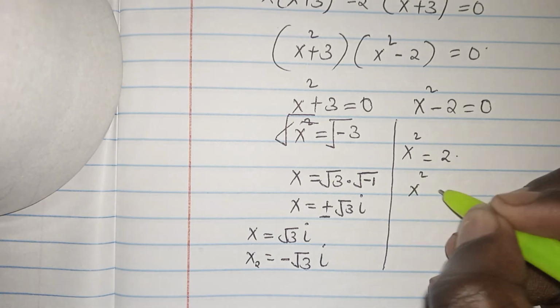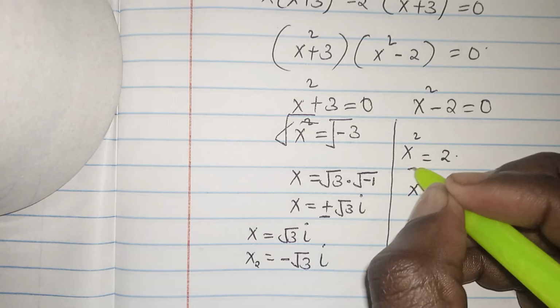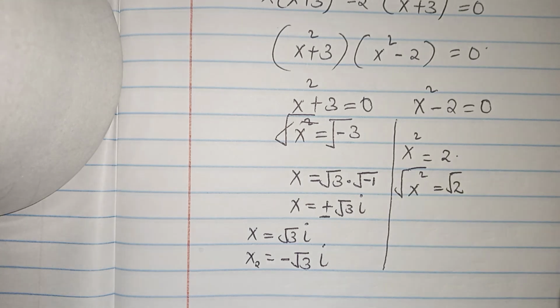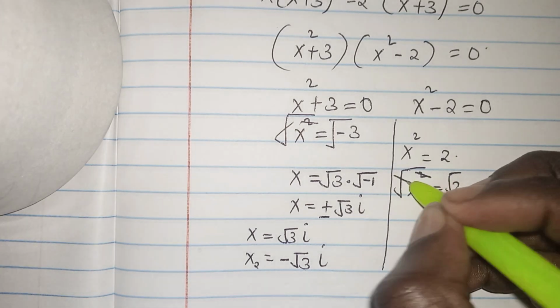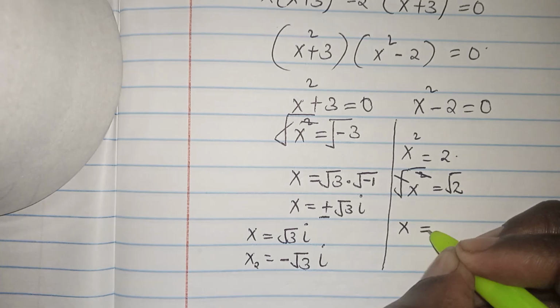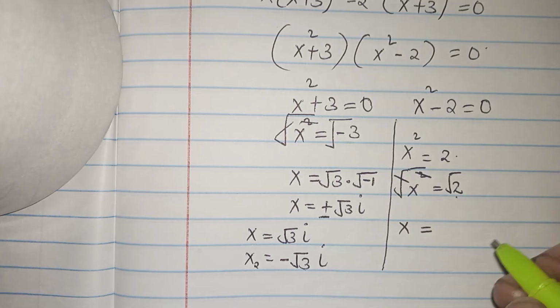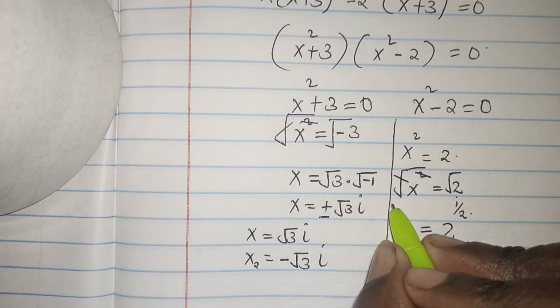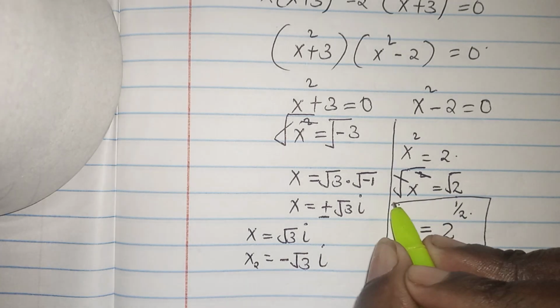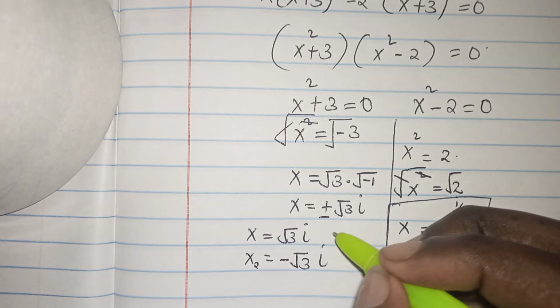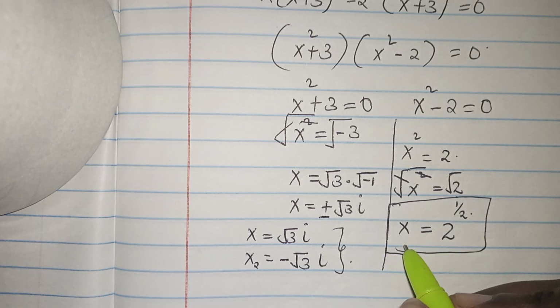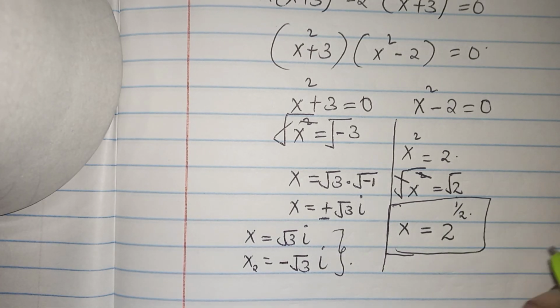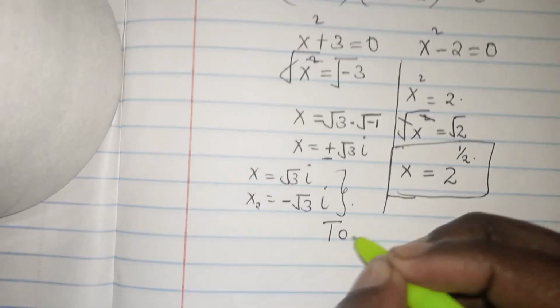So x squared is equal to 2. So we shall square root this side and square root this side as well. This square will cancel with the square root. x is equal to the square root of 2. We can write it as 2 to the power of a half. And this is the value of x. So these are the two complex answers, and this is the real value of x. So let us check to confirm.